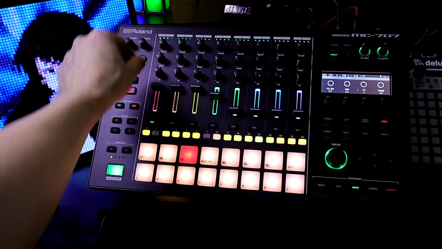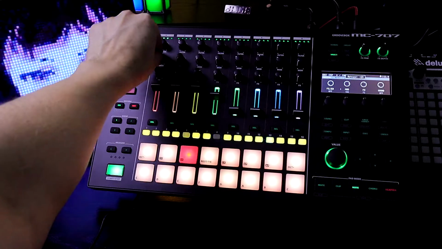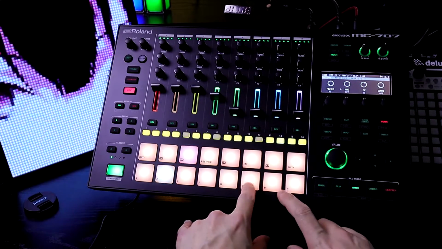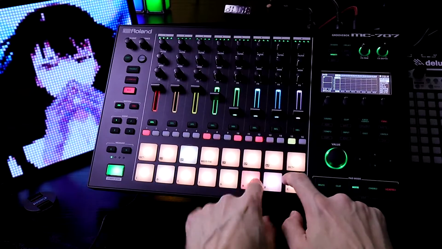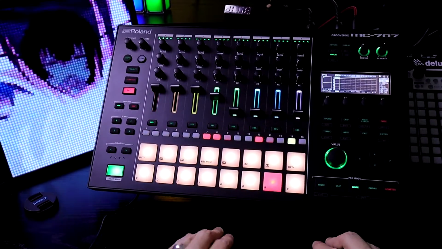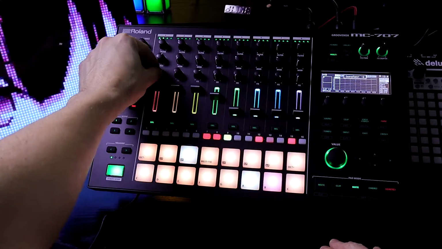And I can just press record, change some values. Let's add some of these slow attack pads. So that's all recorded in. Let's change that again.